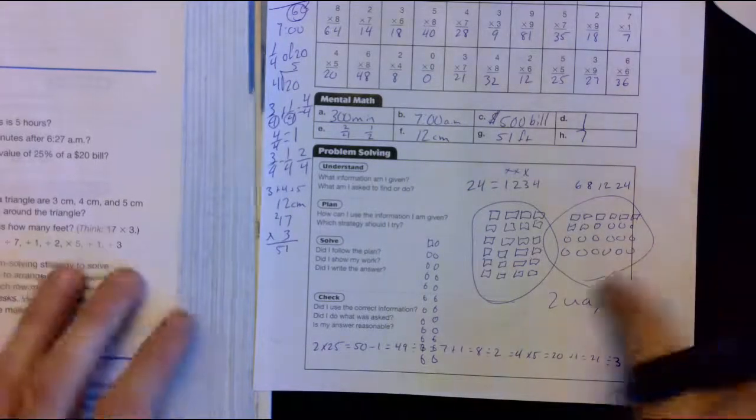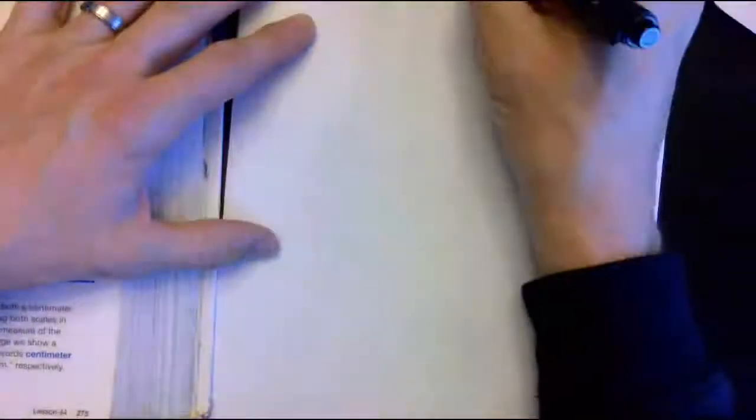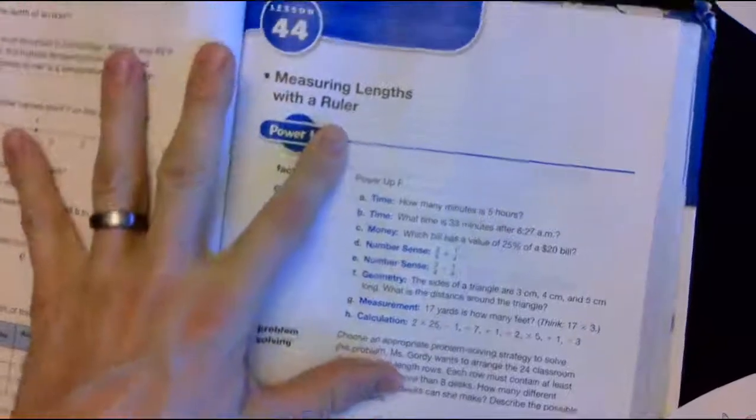All right, guys. Flip that over. Today we're going to try to take a look at measuring lengths with a ruler.